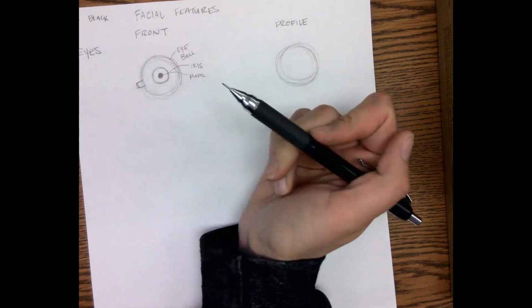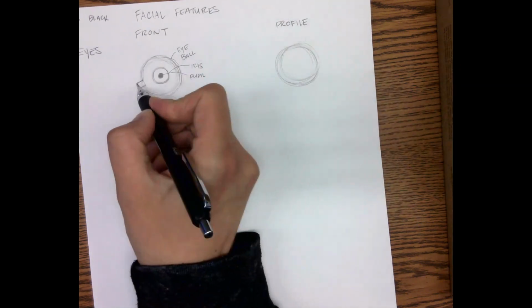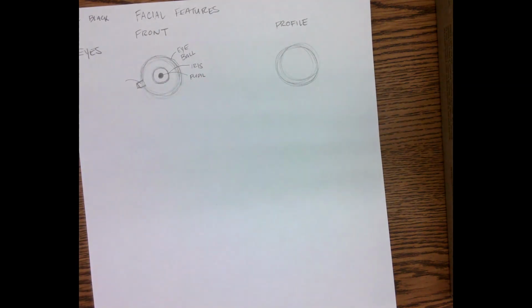And then we're going to start drawing some eyelids. Let's label this. Let me look up the name of that. I don't know the name of that at this point. Parts of the eye. Let's see. Sclera is the white part of your eye. It's not telling me.